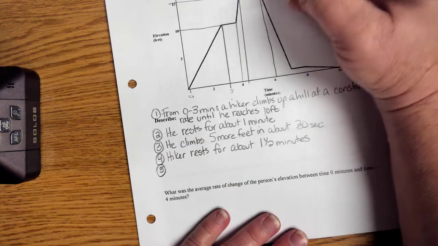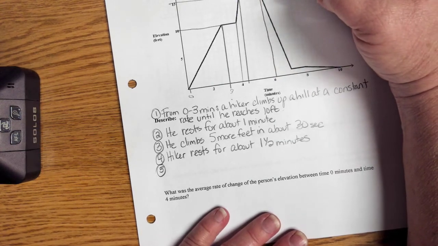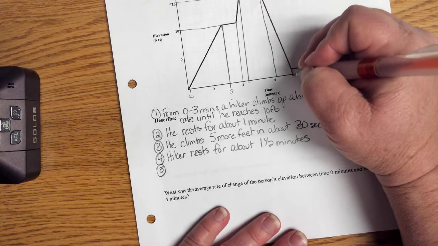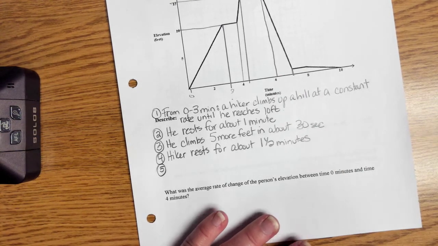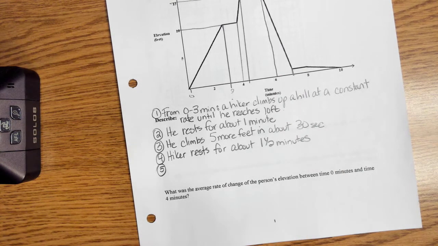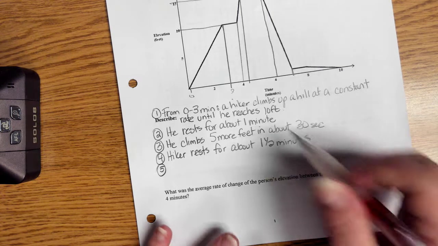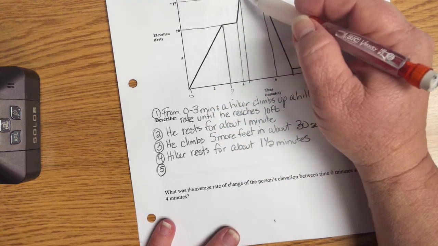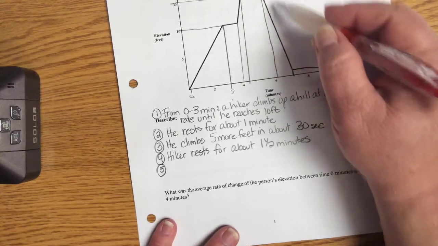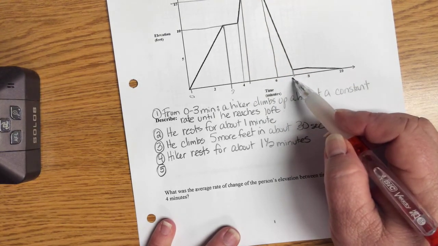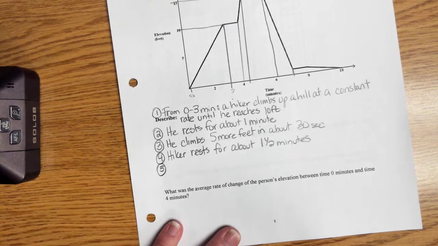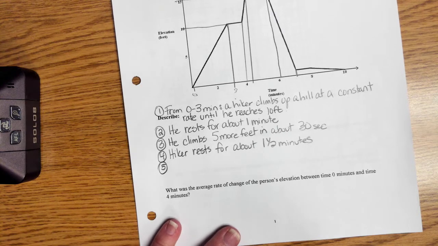So, what do you think happens from here to here? He starts climbing down. I'm guessing he either falls or he runs down that hill, doesn't he? Because he took 4, 5, almost 5 minutes to get to here, but look at how quickly does he come down? 30 seconds. No, probably a minute. Okay, so he's really done a number coming down.